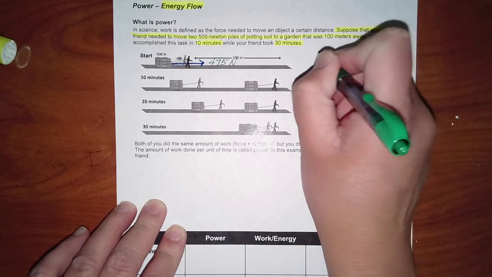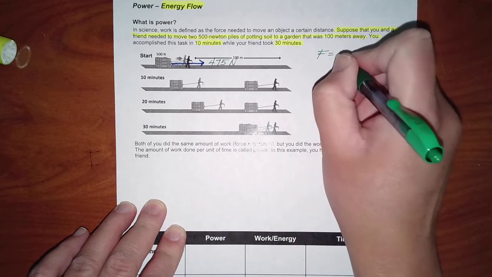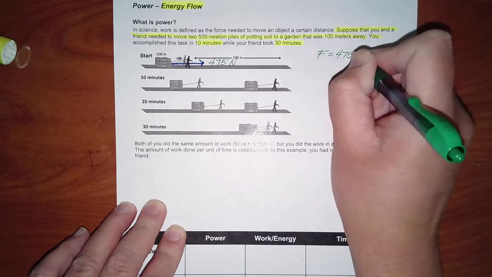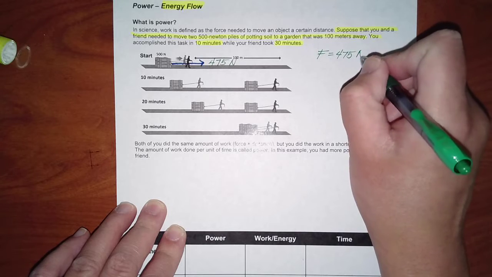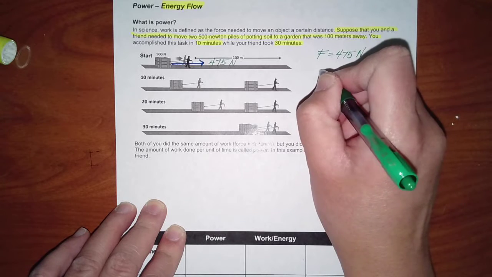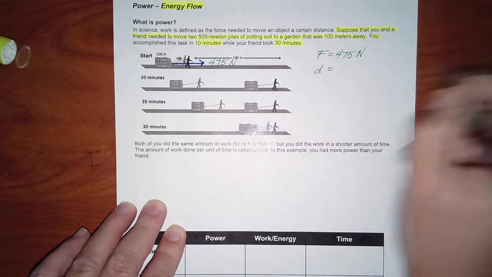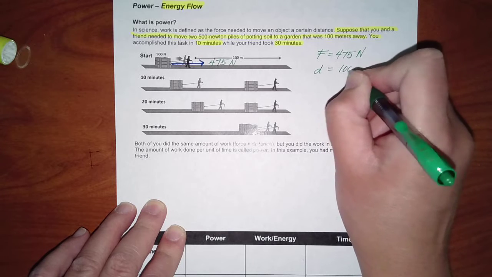Again, force is 475 newtons, while the distance d is equivalent to 100 meters.